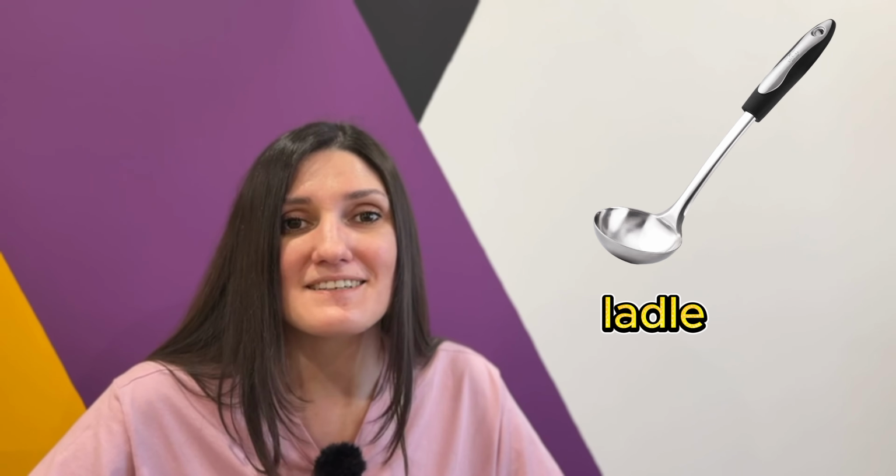How about this one? Do you remember the name of this thing? Correct, it's a bean bag. Now let's look at this thing. What do we call it in English? That's right, it's a ladle. Can we use it as a verb? Sure we can.